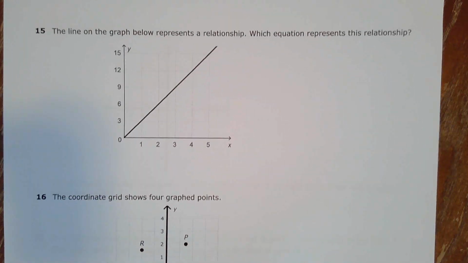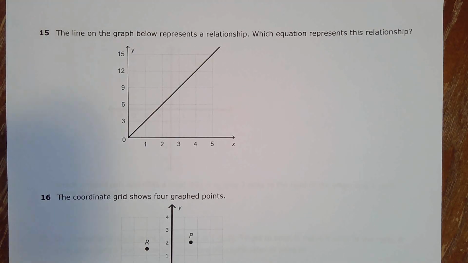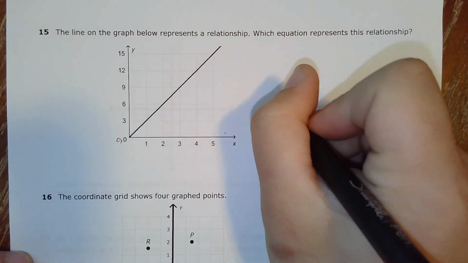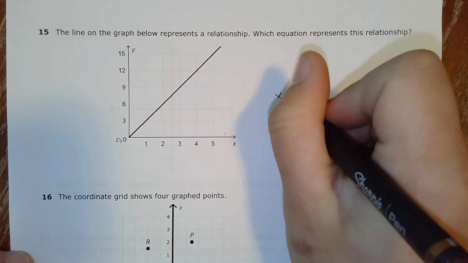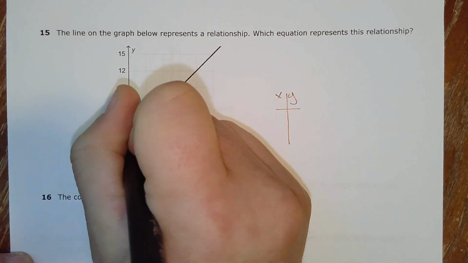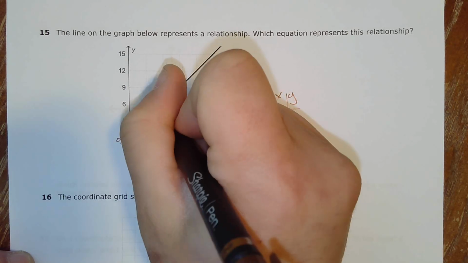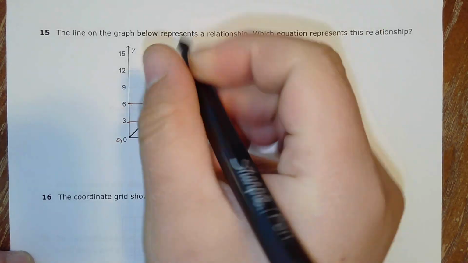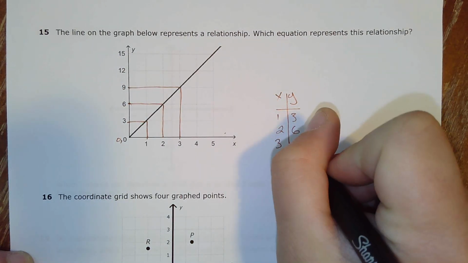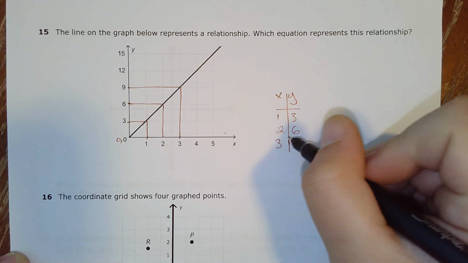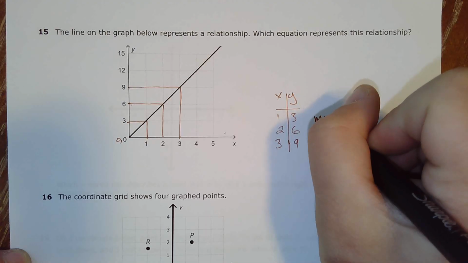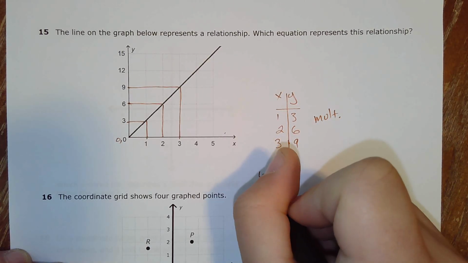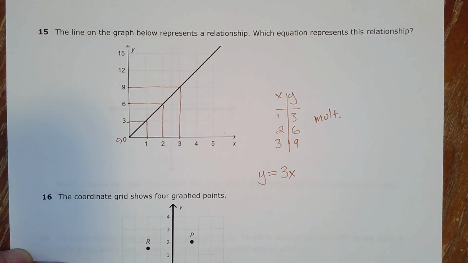Okay, cool. 15. Awesome. So again, they want to know which equation represents the relationship. Okay, they only have 1, 0, which is weird. I don't know why. XY table real quick. Oh no, my brown's running out. Okay. I'm only going to do 3 of these. Okay, 1 and 3, 2 and 6, 3 and 9. If you can tell, you should be able to see the pattern that this is going to be multiplicative and they're multiplying by 3. Okay, so I can say here that the value of y is equal to 3 times the value of x.